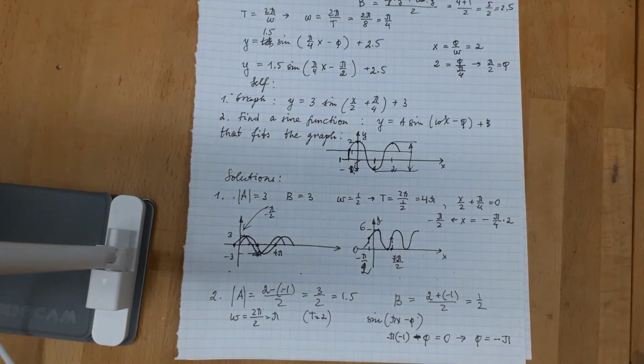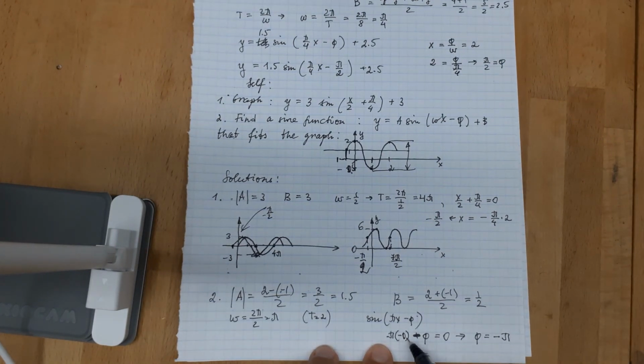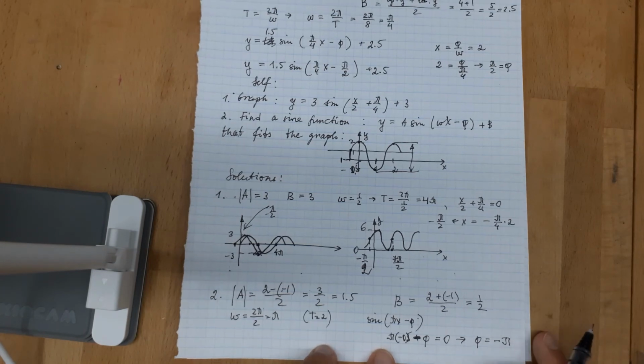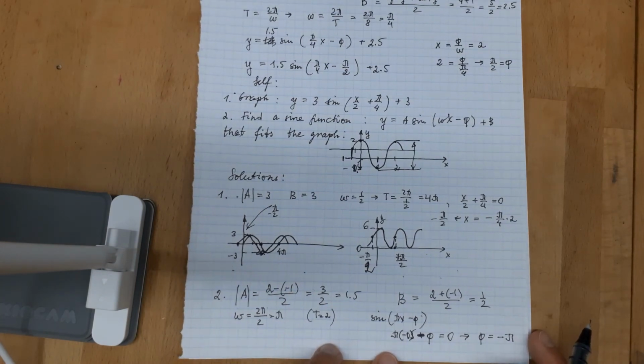So I'll need to fix it a little bit. 0.5 means that it's not negative 1, but negative 0.5. Negative 0.5 is going to give me phi, which is negative pi over 2, I guess, right?